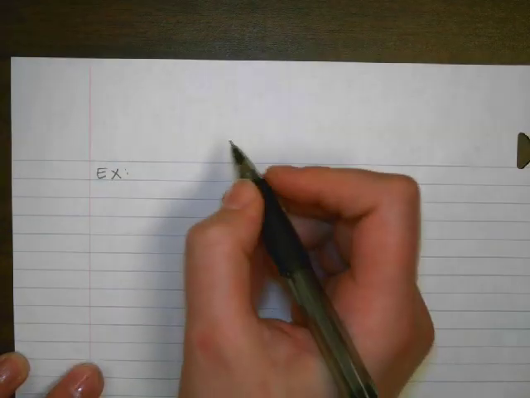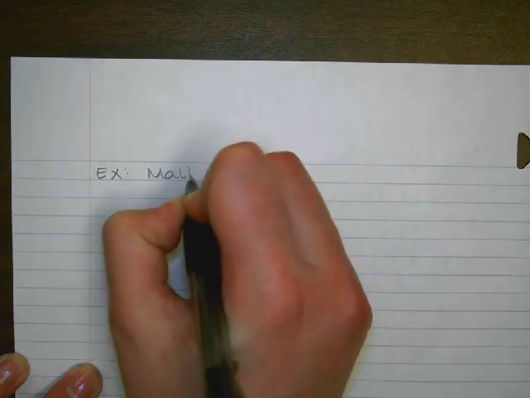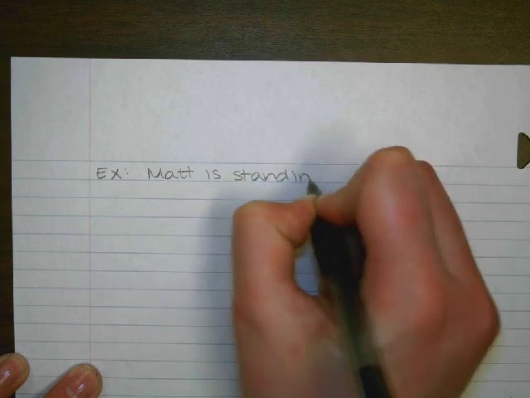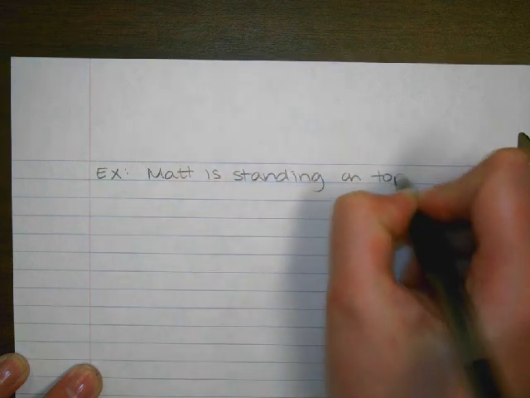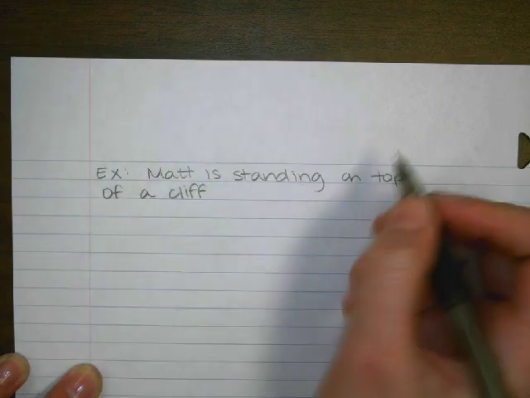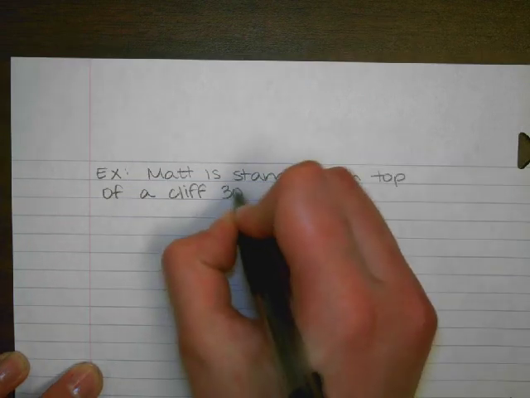So last example here. Matt is standing on top of a cliff, 305 feet above a lake.